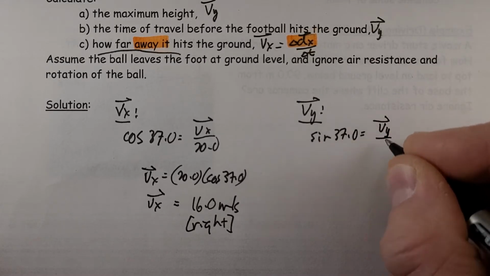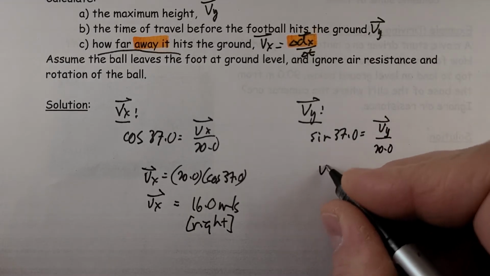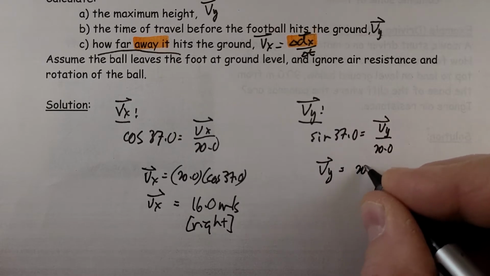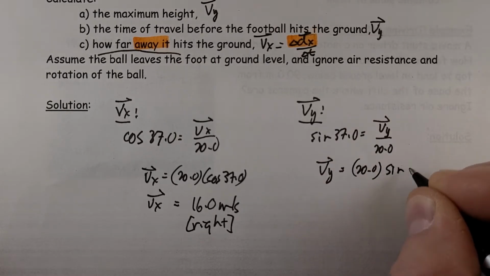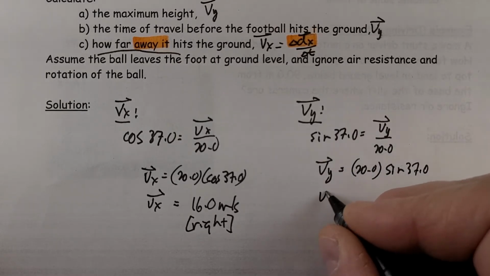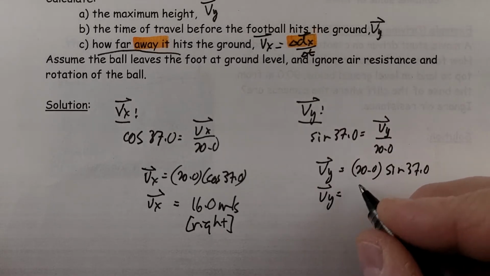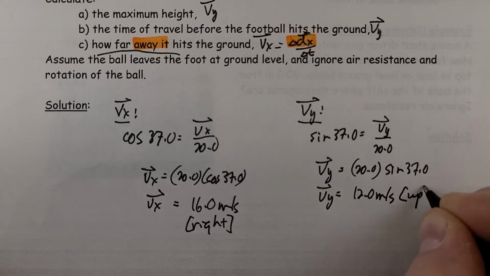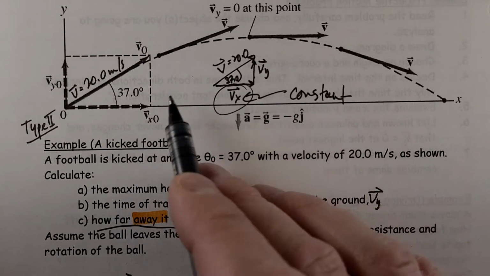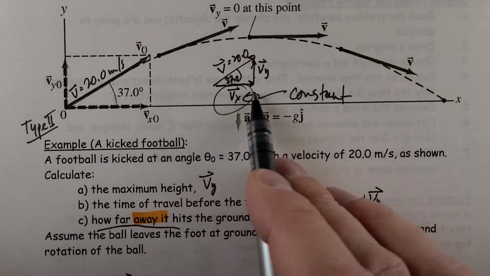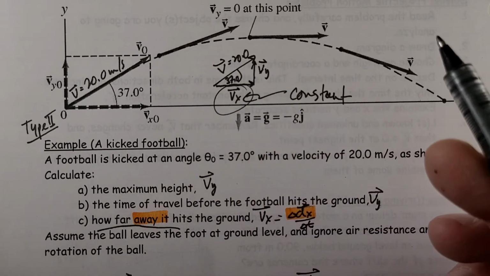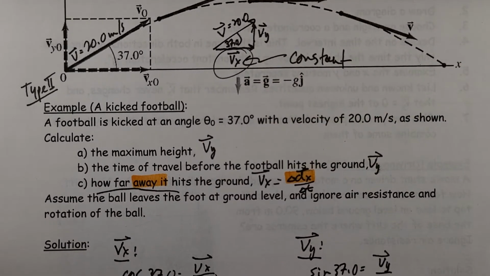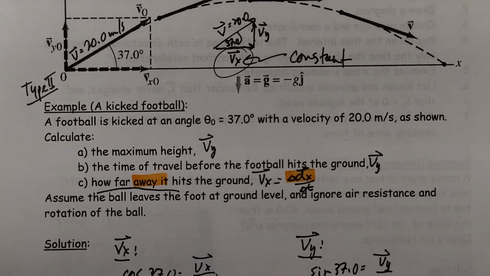So Vy over my height. So 20 multiplied by the sine of 37, and Vy is going to be equal to 12.0 meters per second up. So that makes sense. If this is 37, this component is 16, this component is 12, and they all come up with making the hypotenuse 20. All right, so now that I have that, I can figure out the maximum height.